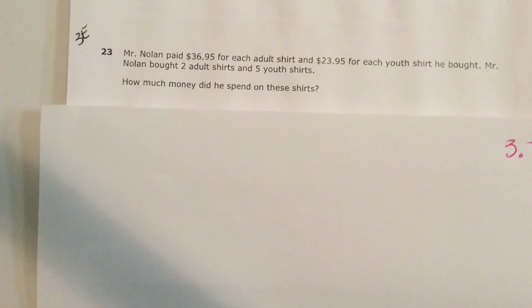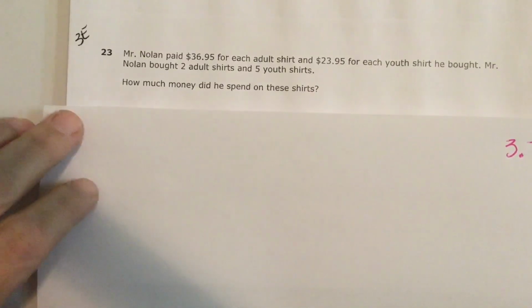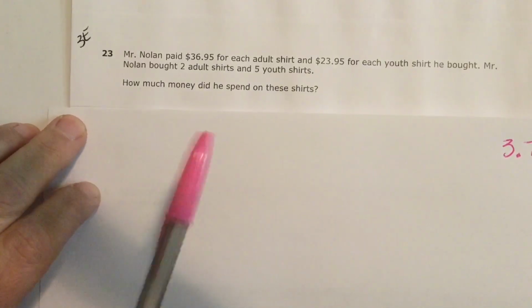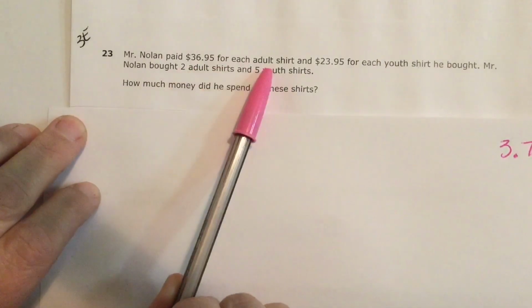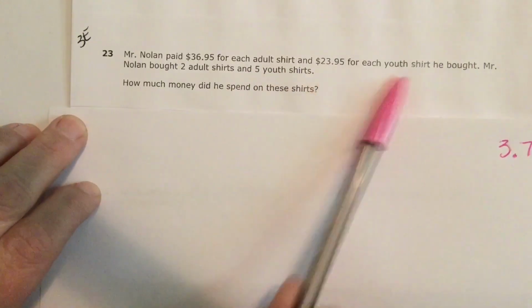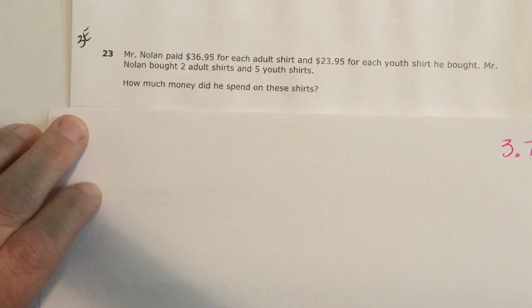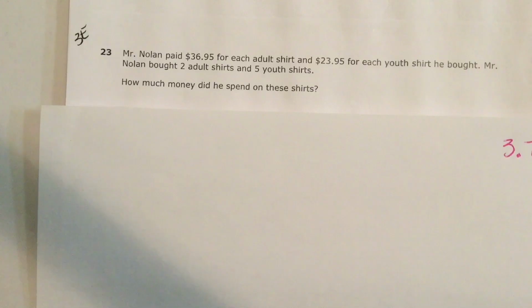Mr. Nolan paid $36.95 for each adult shirt and $23.95 for each youth shirt he bought. Mr. Nolan bought 2 adult shirts and 5 youth shirts. All right, so we see that he paid $36.95 for the adult shirts and $23.95 for the youth shirts. 2 adults is what he purchased and 5 youth shirts. So it says, how much did he spend on these shirts? All right, so I want you to tell me, what would you do to solve this problem? How would you solve it?